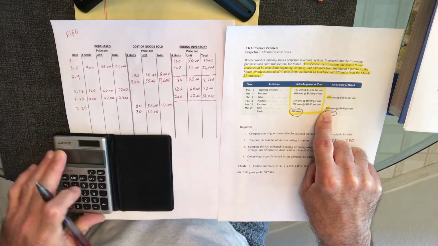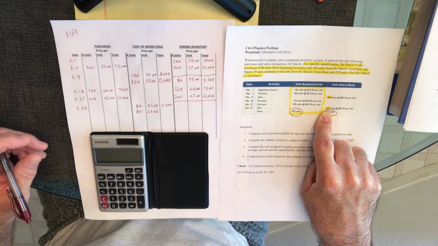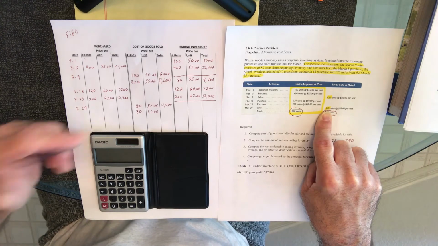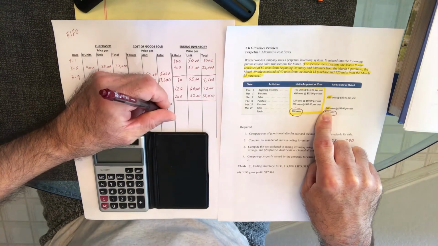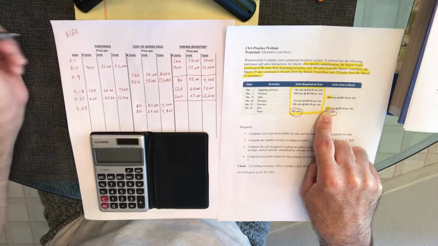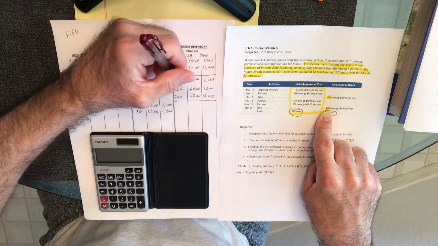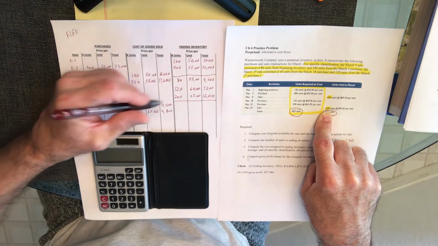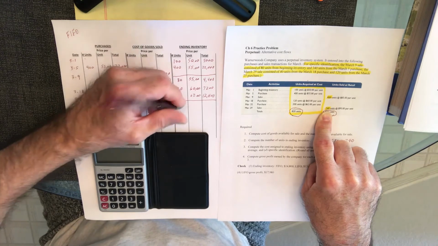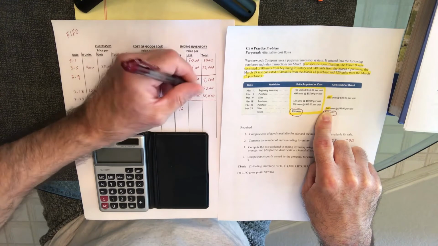Okay, how good's your math? 8 times 6. Well, let's see, 3 times 8 is 24, double that, that's 48. So I'm looking at 4,800. Okay, now what I have left in inventory, I wiped this all out, so this is gone. I had 120, I sold 80, so now I have 40 units remaining at $60.